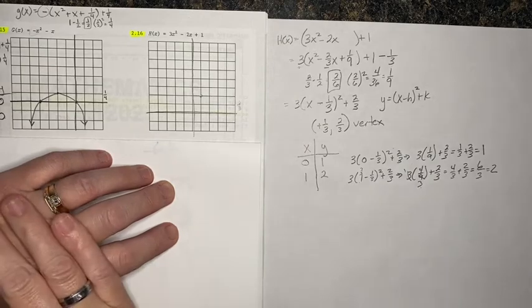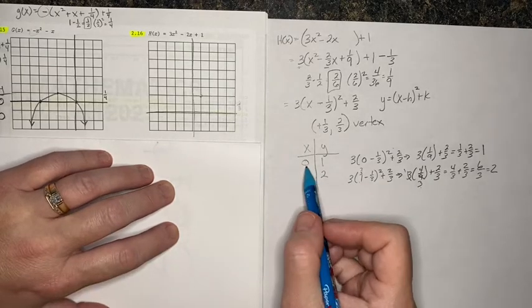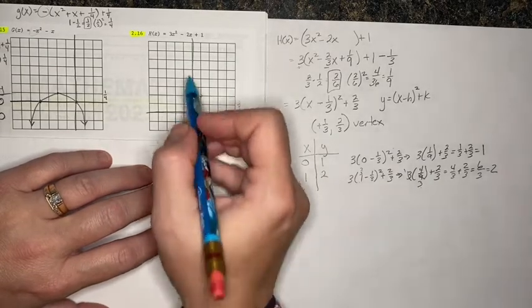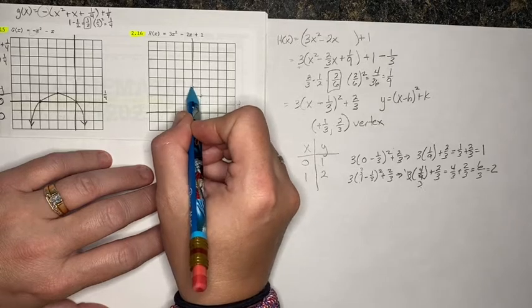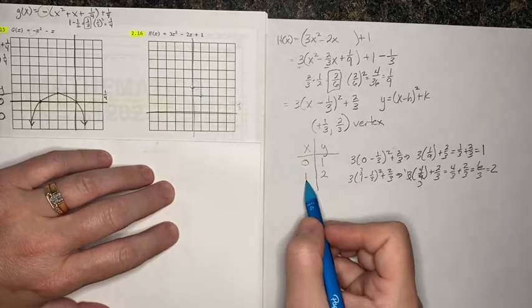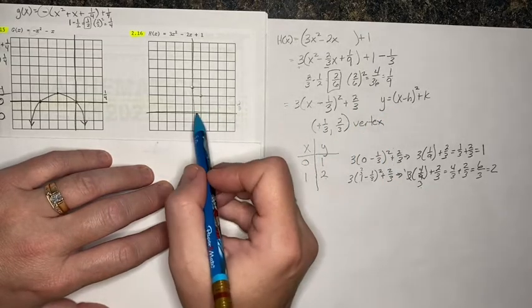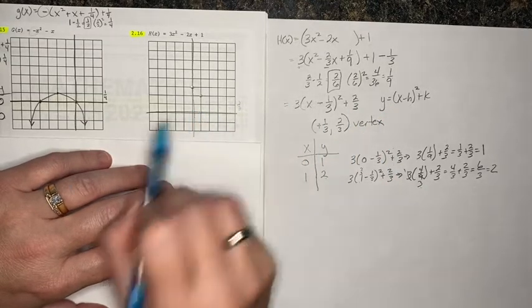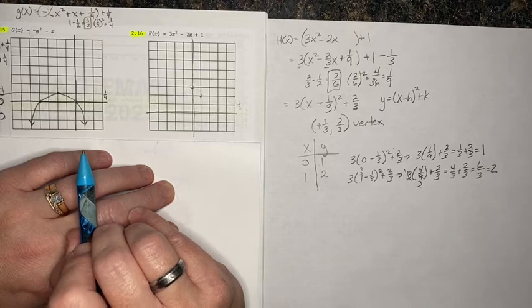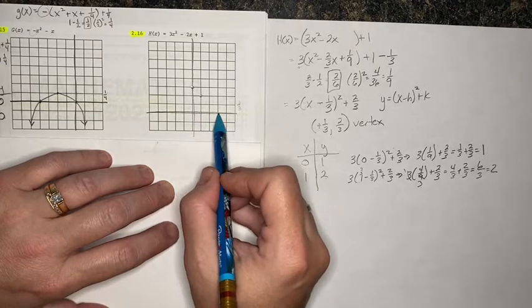There's my vertex. Now my next point is at 0, 1, which is here. 3 chunks makes a 1. And then I have 1, 2. So I have an x of 1, so the 1 is here, 1, 2, 3.